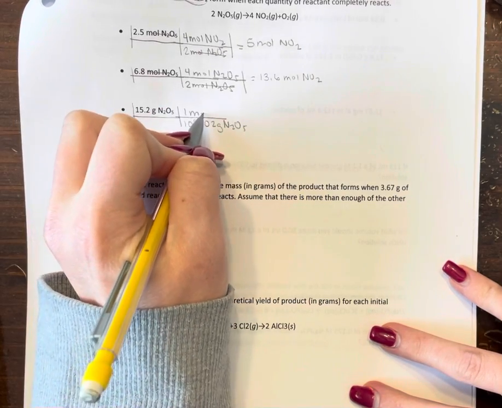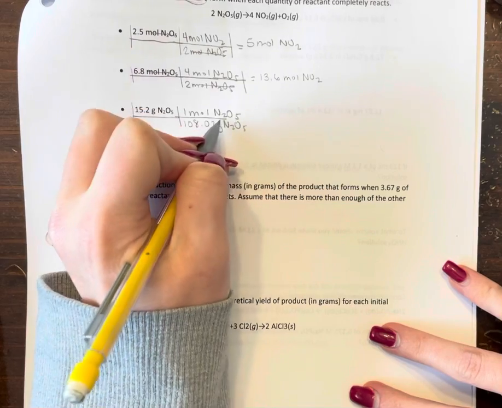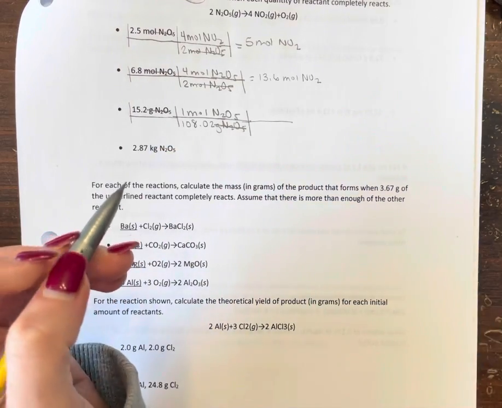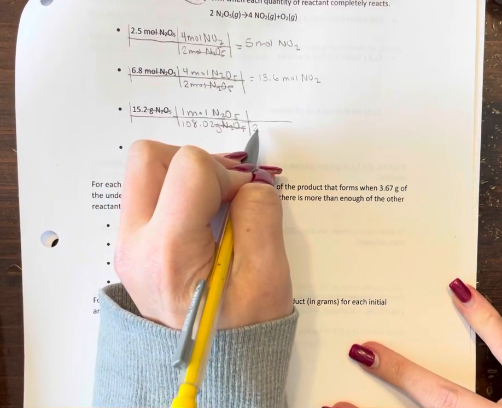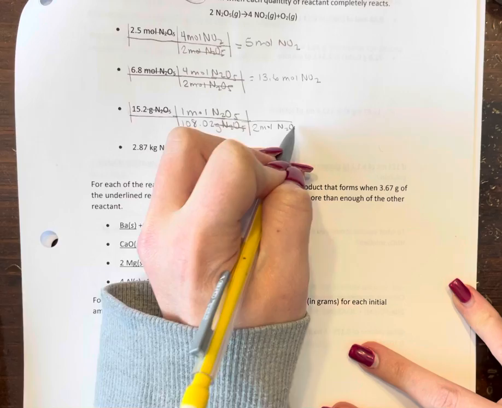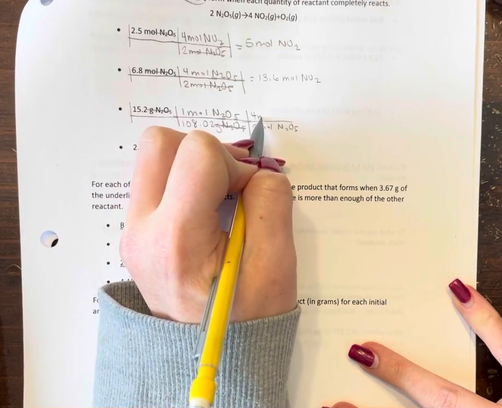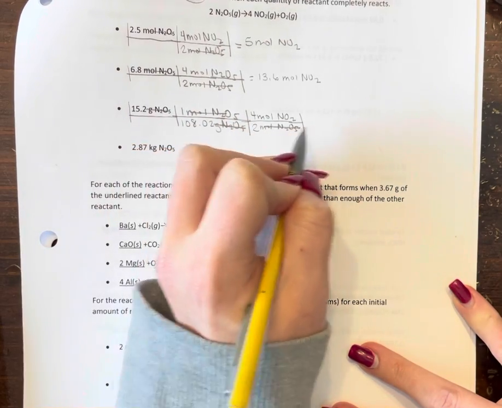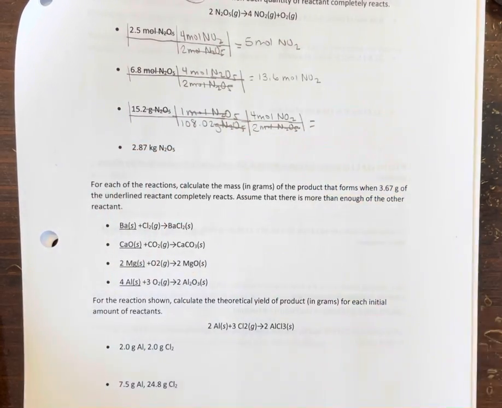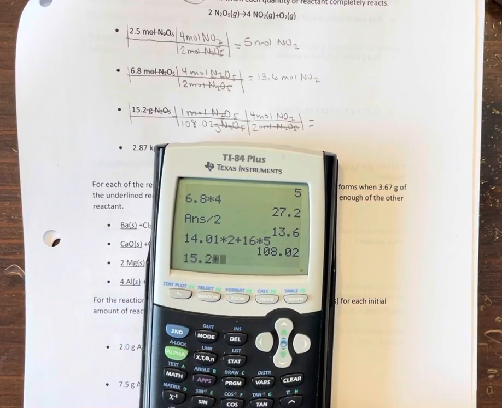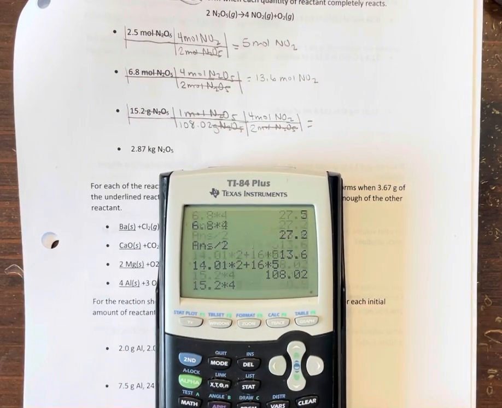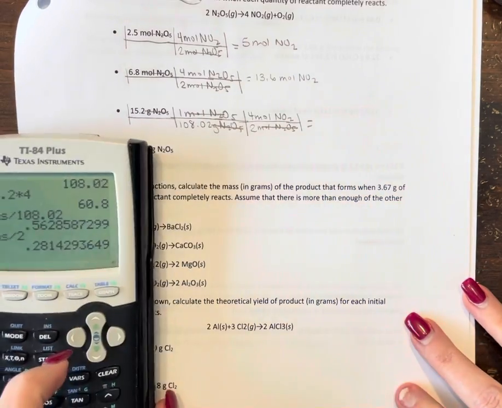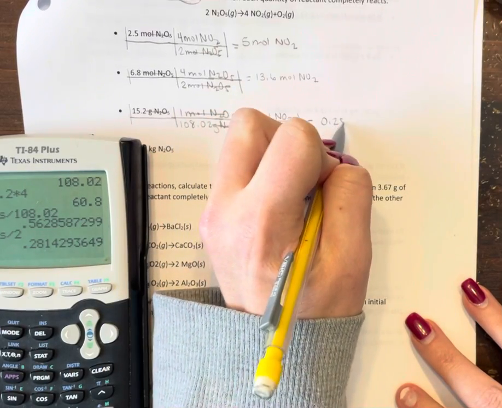Again, I know it takes a little bit longer, but I need you to write down what your substance is. I don't want to see moles and moles on the test. If you want to do shorthand on your own, that's fine, but I need to know that you are correctly switching out substances. Times 4 divided by 108.02 divided by 2. So here we get 0.281.